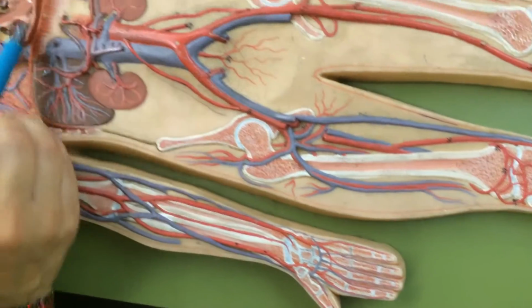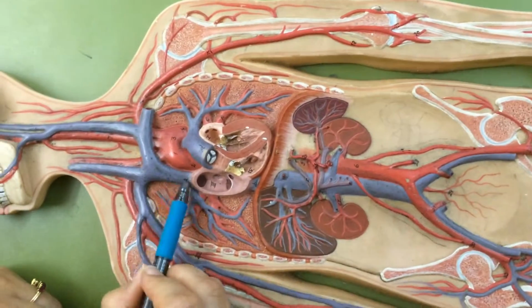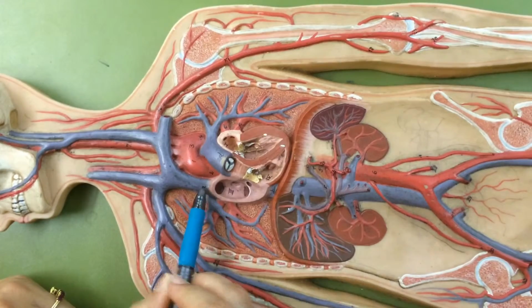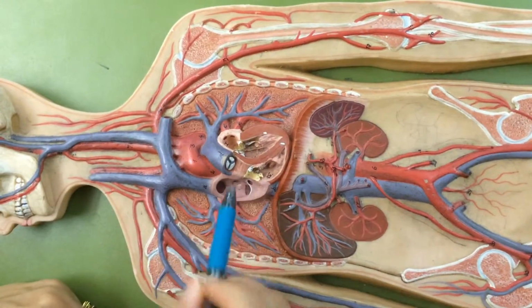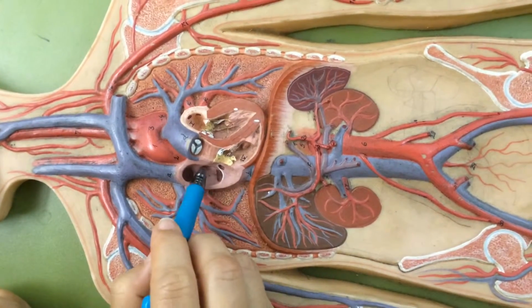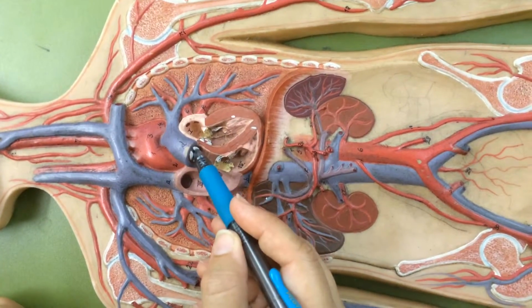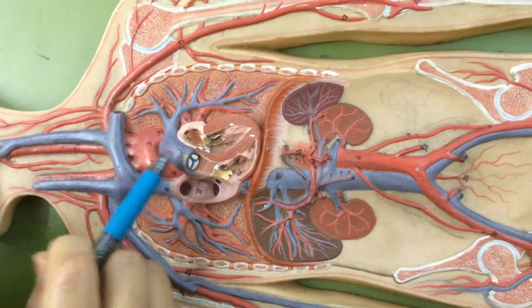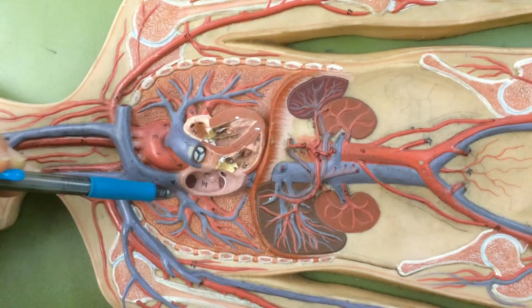When you come up here, we'll do the thorax. You have the superior vena cava and the inferior vena cava, both dumping into the right atrium. You should also see the opening from the coronary sinus. It goes to the tricuspid valve, the right ventricle, the pulmonary valve, the pulmonary trunk, the left pulmonary artery. The right pulmonary artery, it's kind of hard to see because it's hidden behind here.